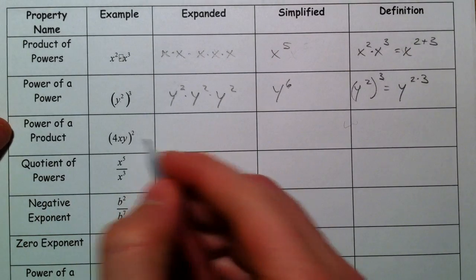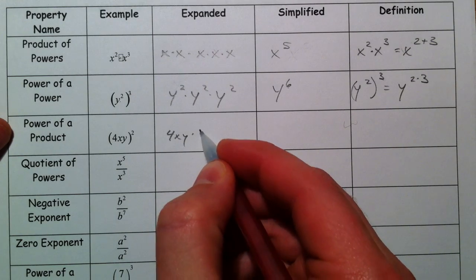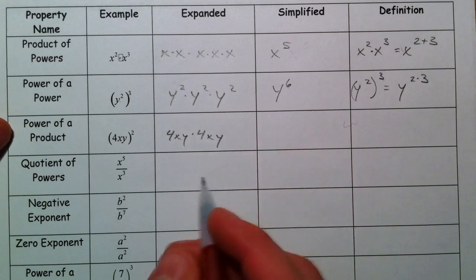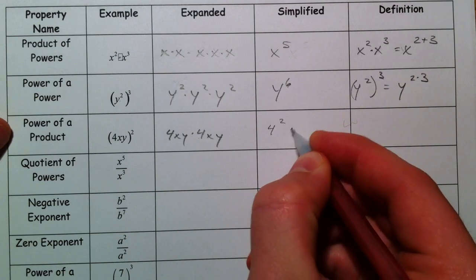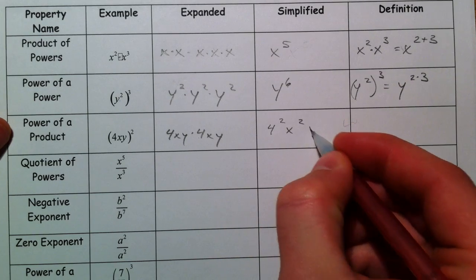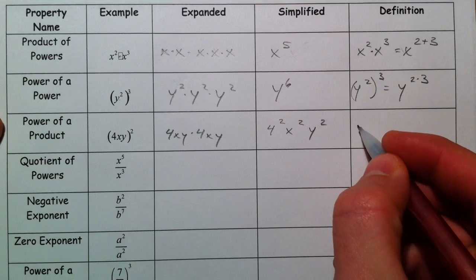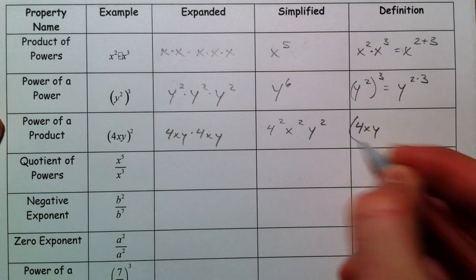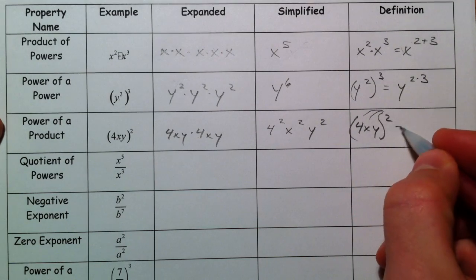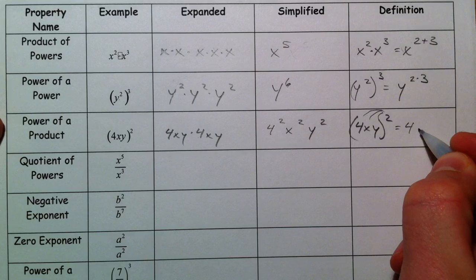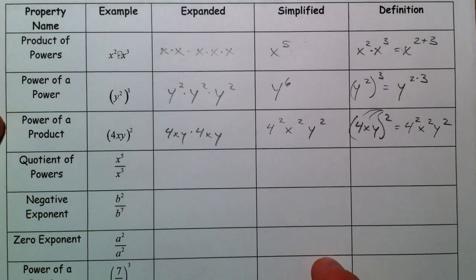So power of a product, so this is 4xy squared, so 4xy times 4xy. So now there are 4 and 4, so that's like 4 squared, and x times x is x squared, and y times y is y squared. We're just grouping like ones together. And so the 4xy squared, I can distribute this power on through. And that's only because I can do it over multiplication.